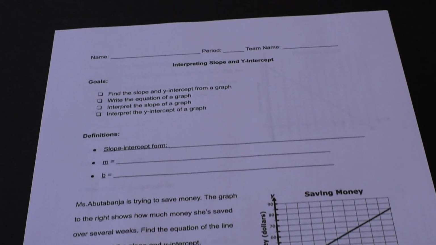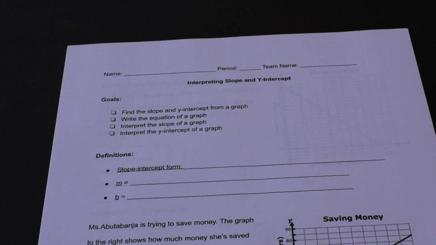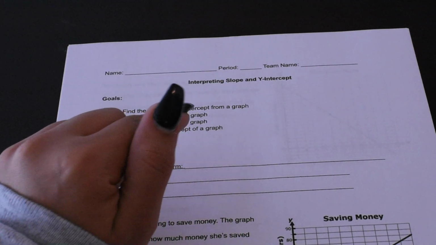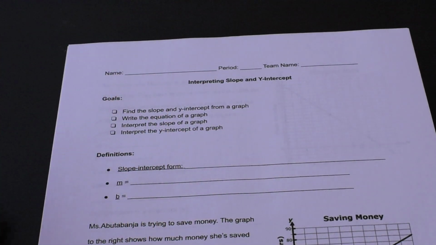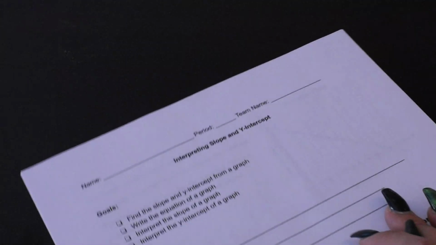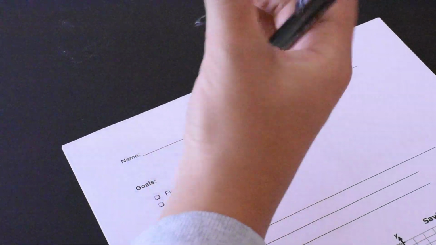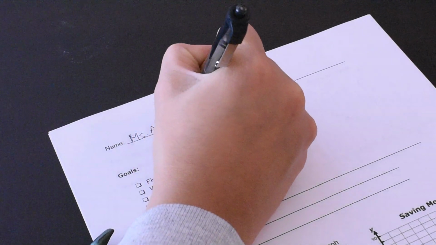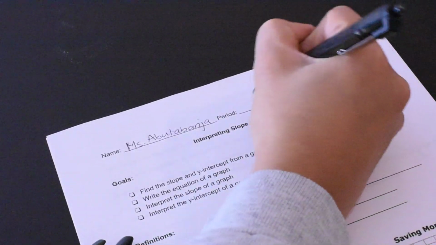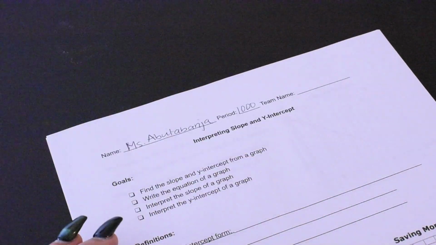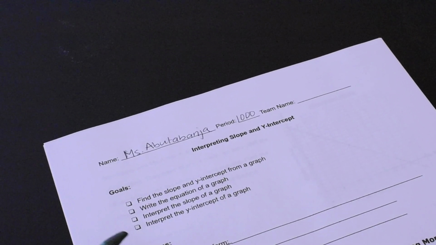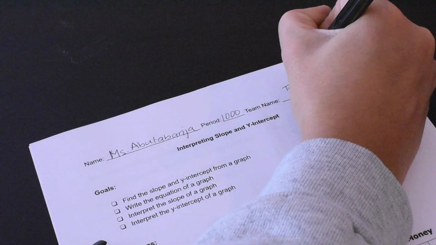Okay, here we go. All right, so today we are going to do some practice on interpreting slope and y-intercept. Before we begin, watch what I do and y'all do it too. I'm gonna write my name on the paper, Miss Abudabanja. Then the period, I'm gonna say 1000. You put your period, and your team name: Team Honest, Team Power, Team Magic, or Team Love. I'm Team Teacher Squad.